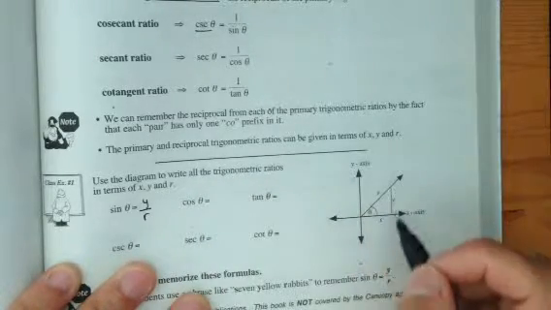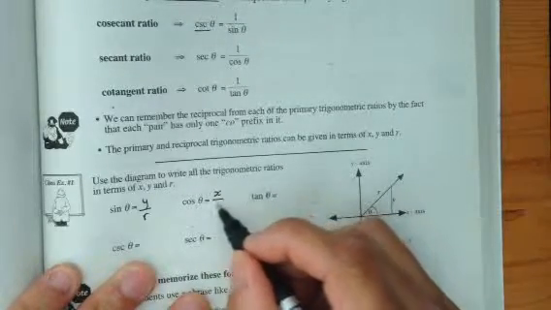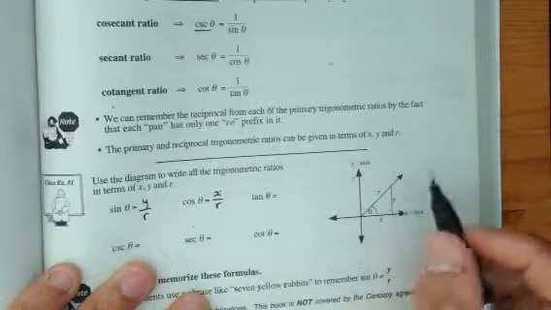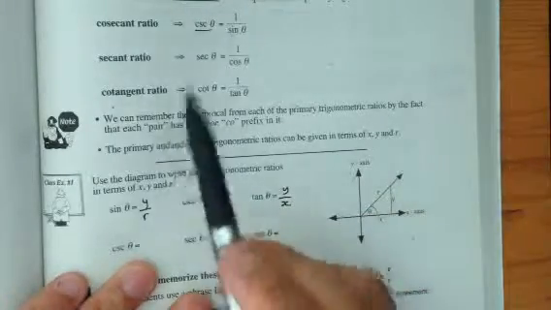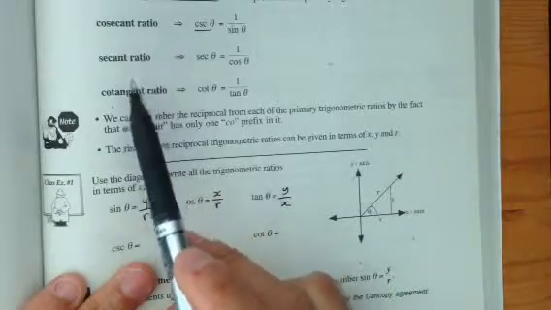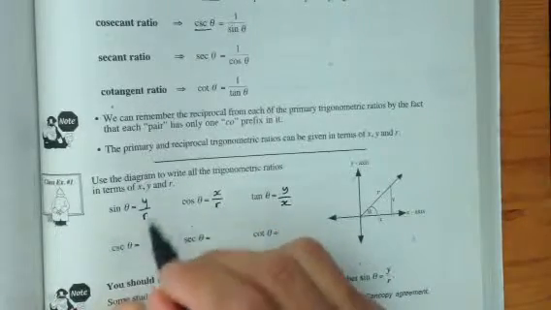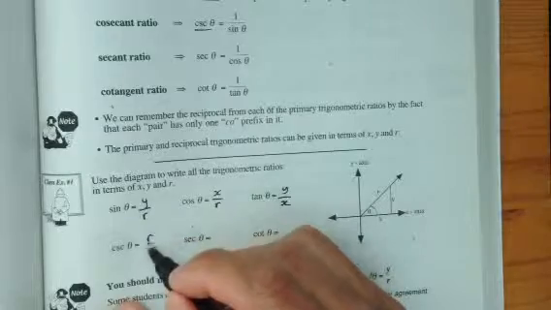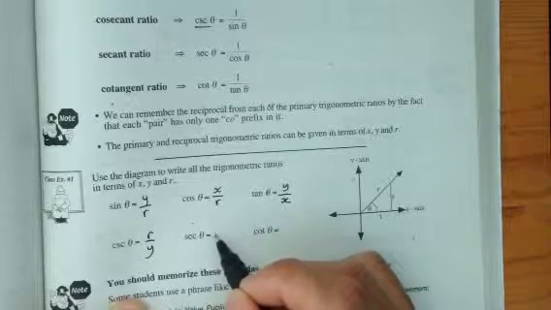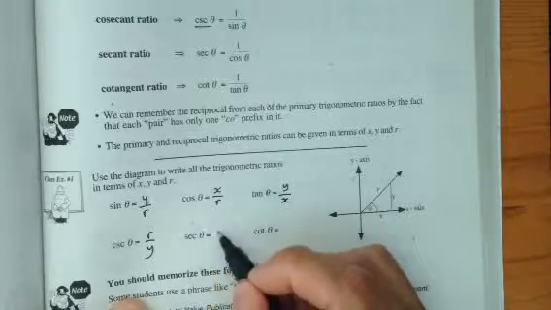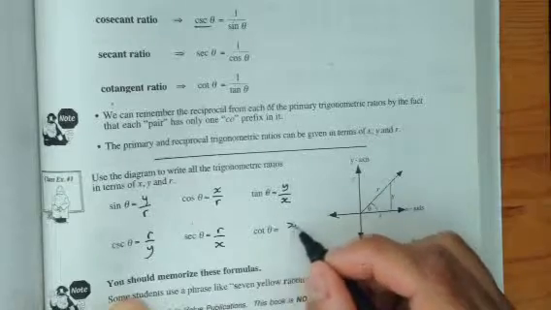Which means that the cosine would be the adjacent side over the hypotenuse. So that would be x over r. And tan, well, that's the opposite over the adjacent, or y over x. Now, when we're looking at the cosecant ratio, the secant ratio, and the cotan ratio, remember, those are just the reciprocals of all of these. So cosecant theta is the reciprocal of sine theta, meaning it's going to be r over y, so the radius over y. Secant theta is the reciprocal of cosine theta, so that's going to be the radius over my x value, and cotangent theta is going to be x over y.